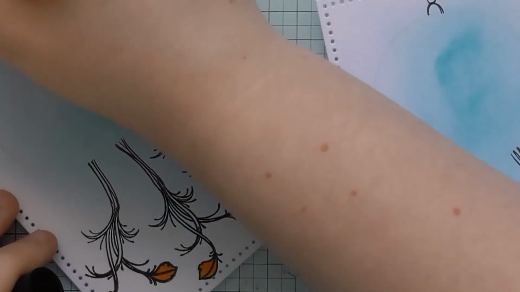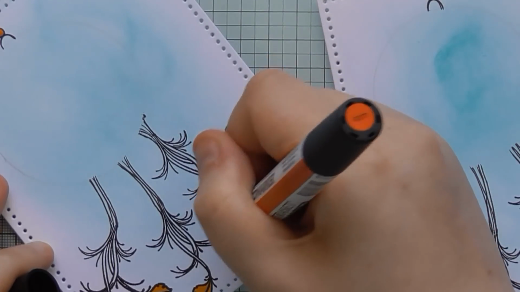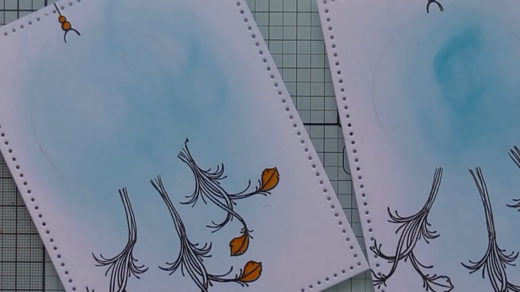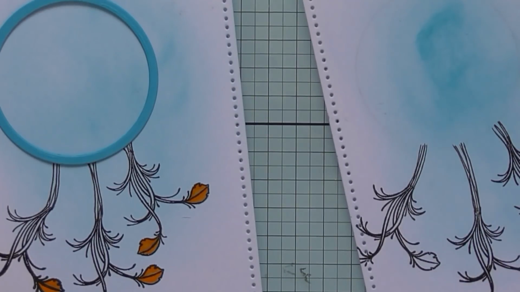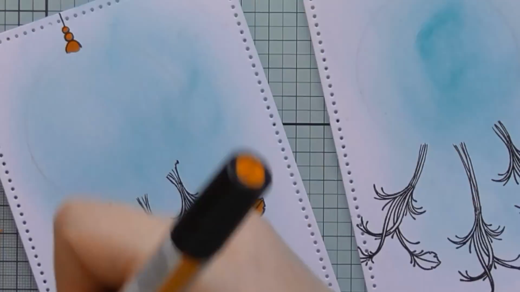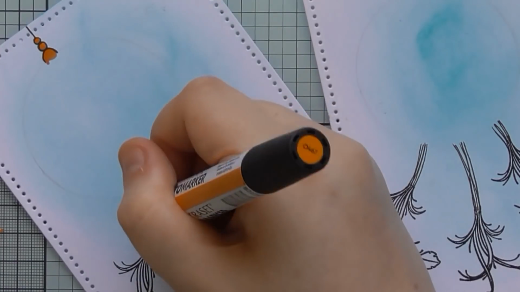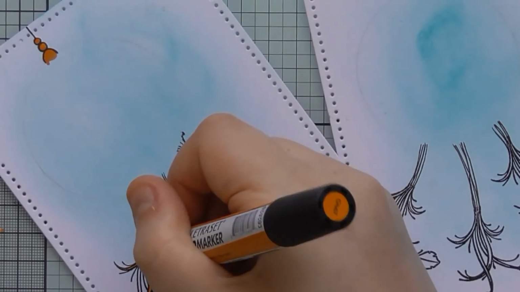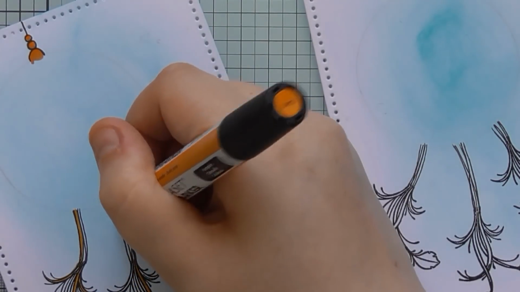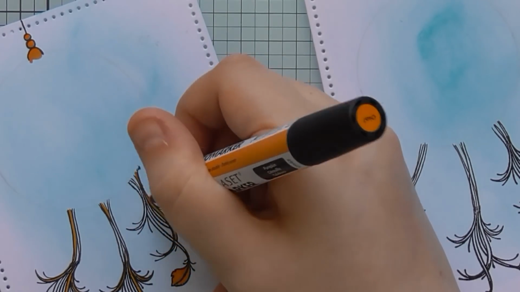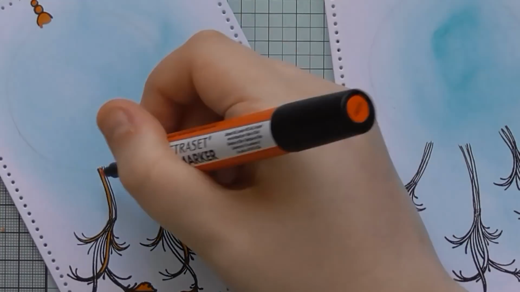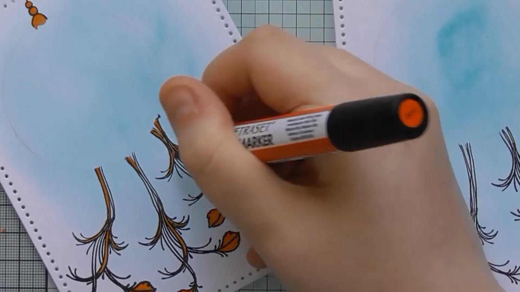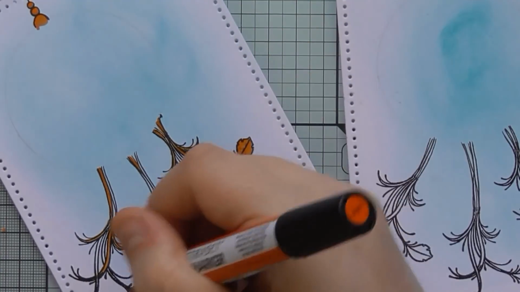And for the turquoise one that's going to have the turquoise card circle, I'm trying to colour more of the feathers in orange because there's going to be larger areas of the turquoise colour, and then vice versa for the other one. I'm going to use more turquoise colours to colour in the stamped bits because there's going to be a larger area of orange card on that one.